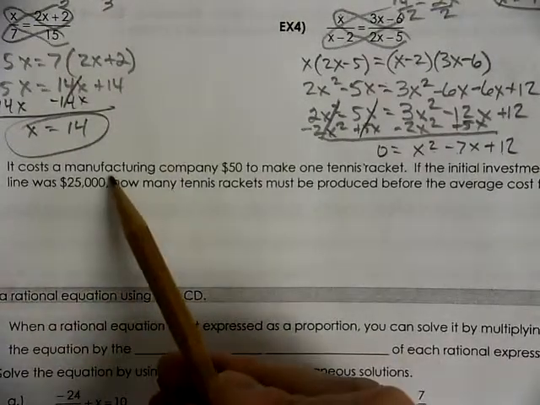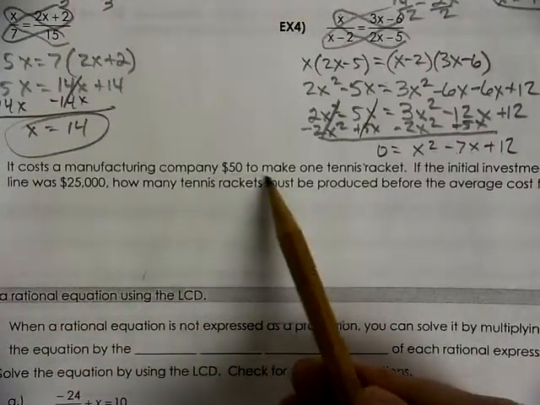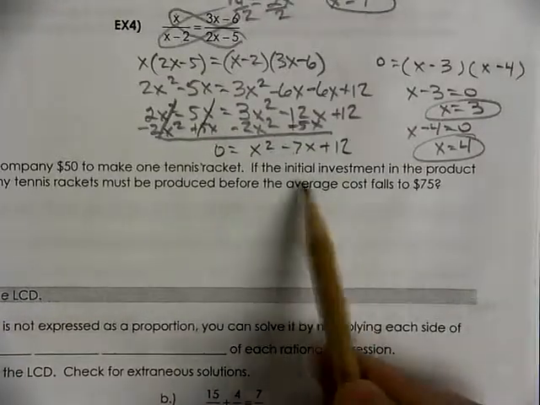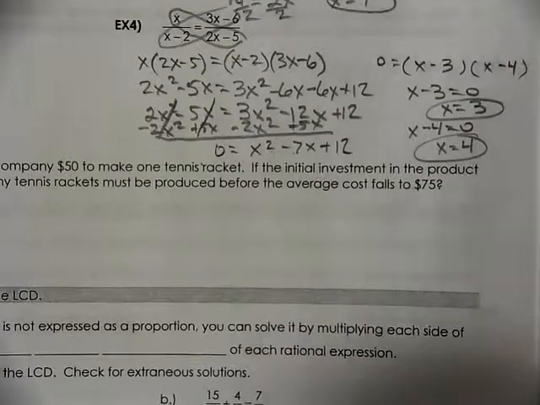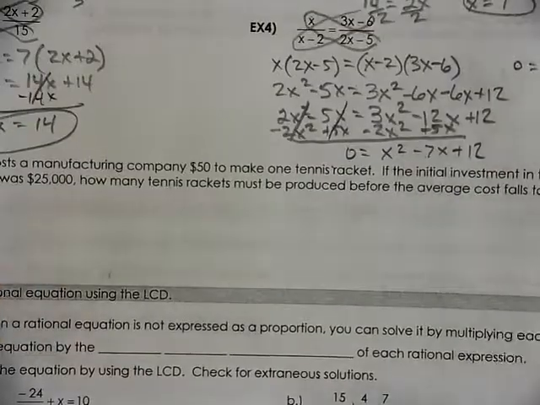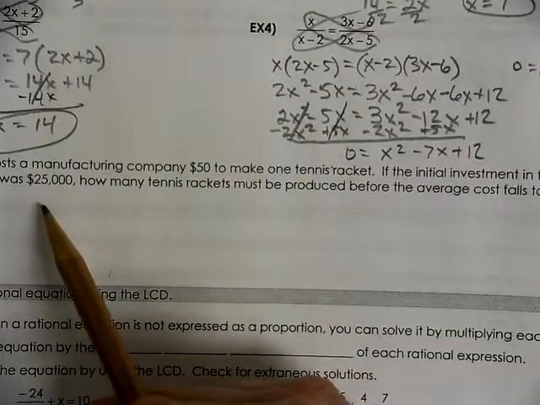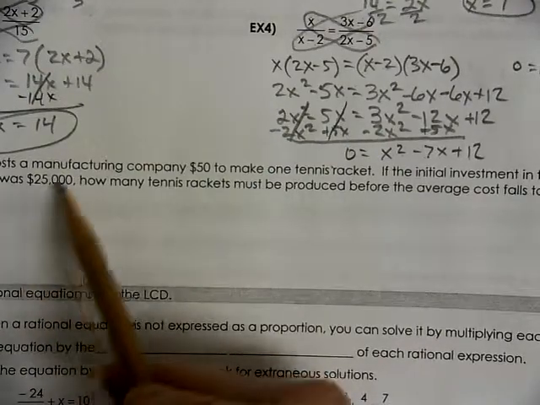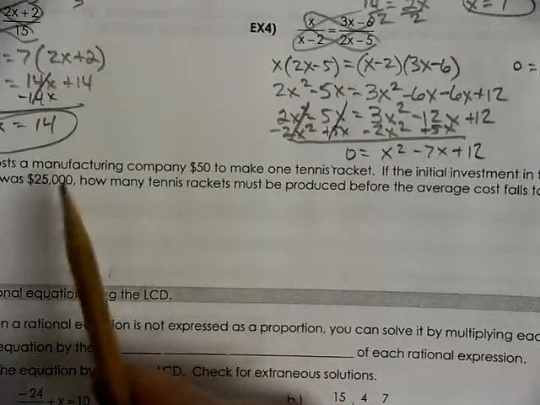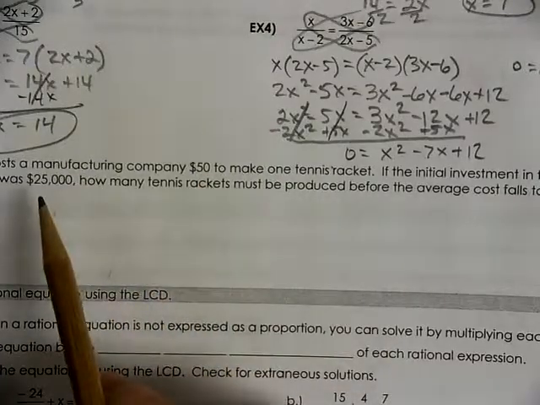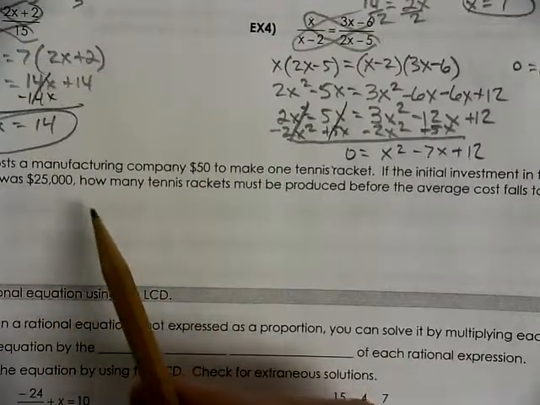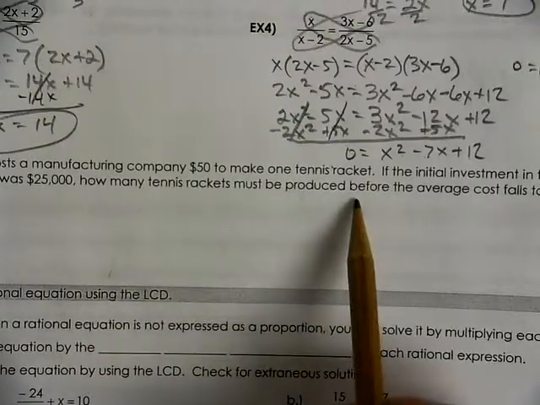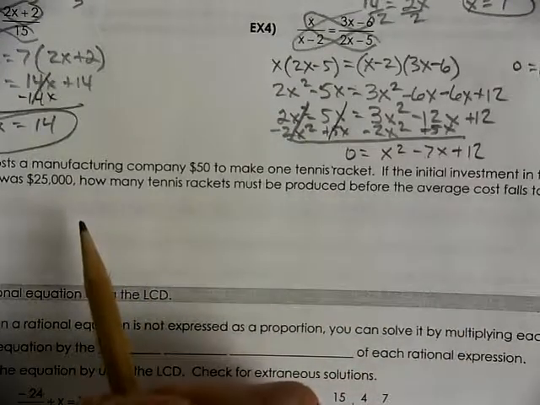Okay, it costs a manufacturing company $50 to make one tennis racket. The initial investment in this product was $25,000. So it cost $25,000 to buy the machinery and all that extra pieces. Not what makes the racket, but things that you might use outside of that. How many tennis rackets must be produced before the average falls to $75?